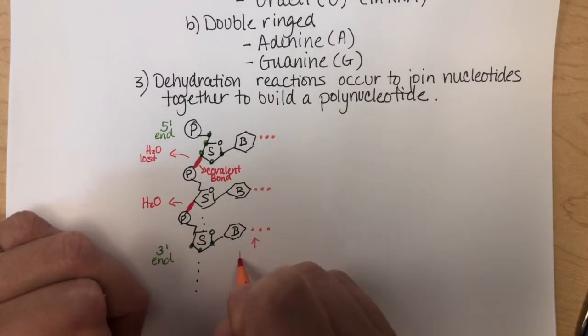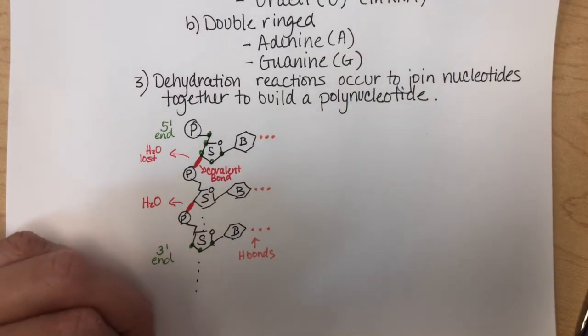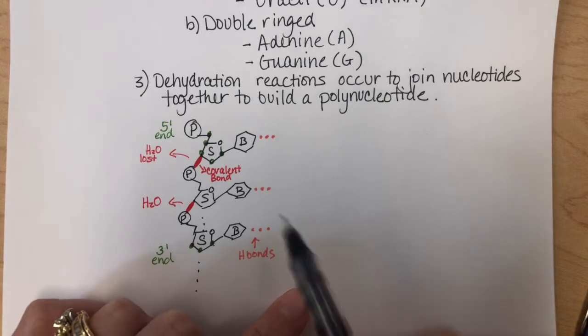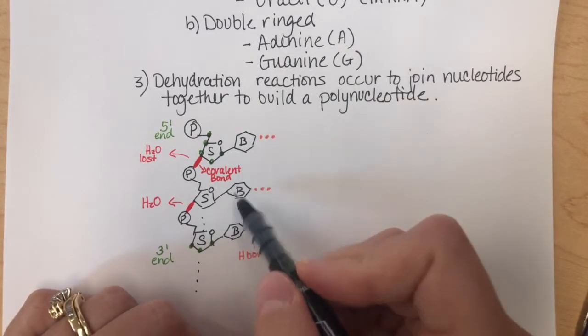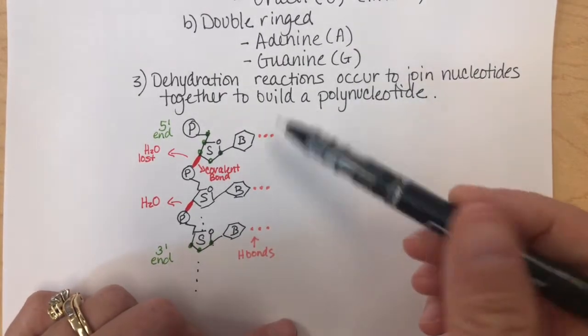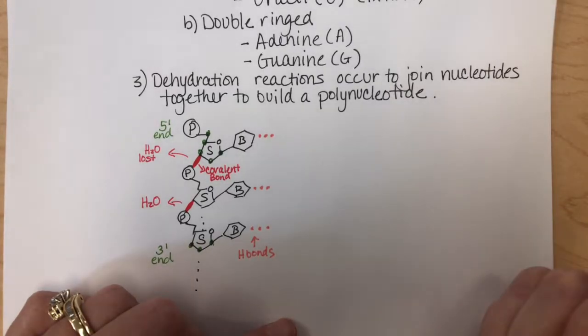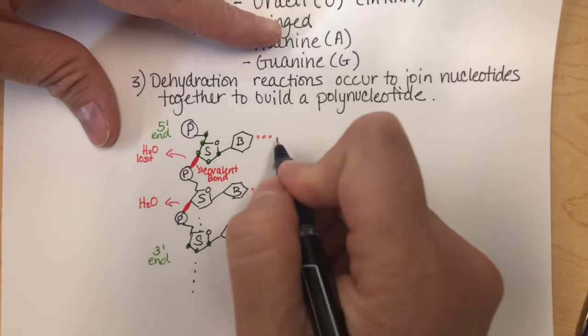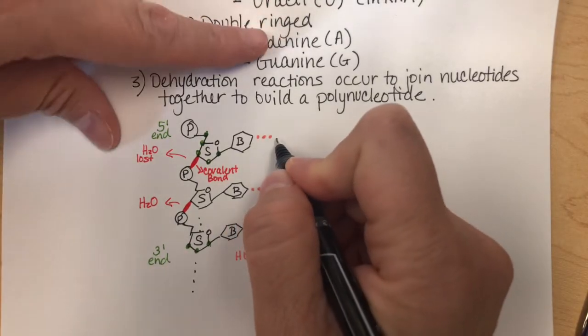And on the other side, they found that if you have a single ring on one side, there's a double ring on the other side.